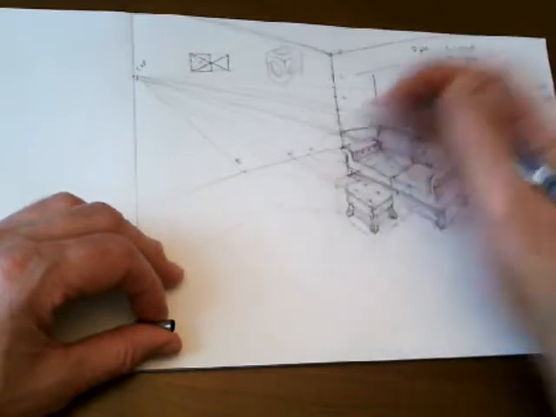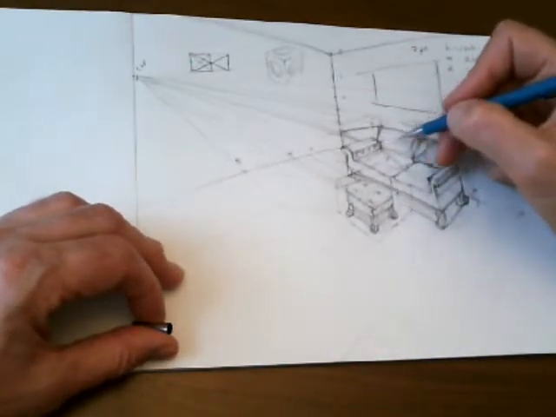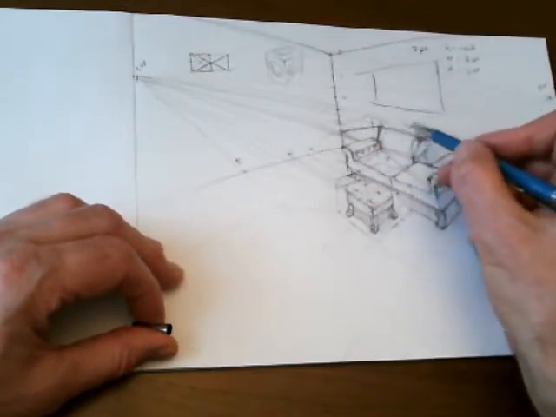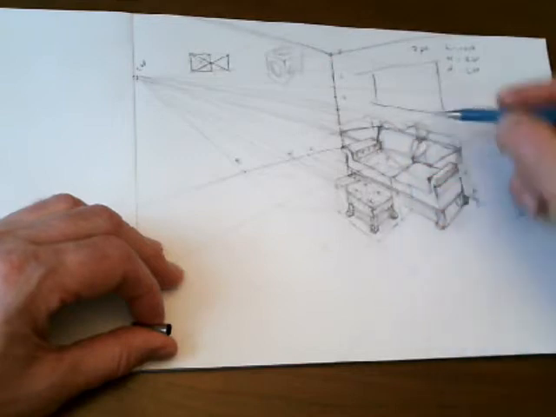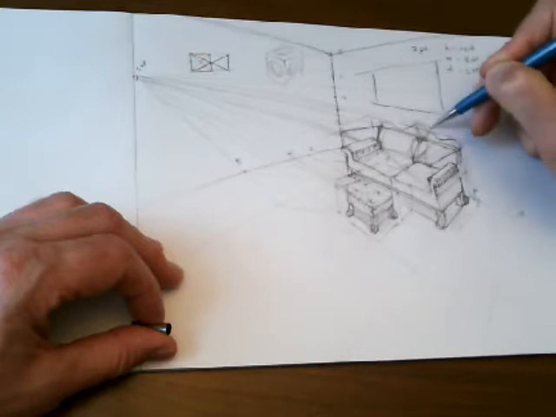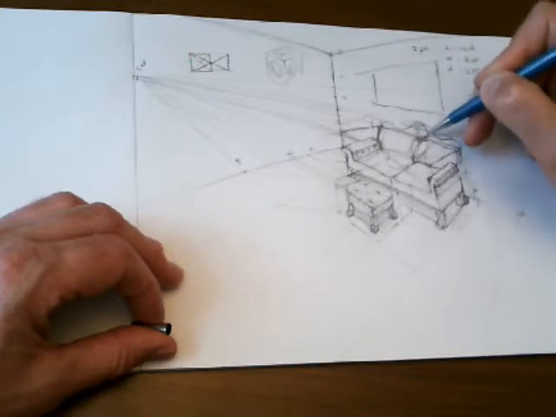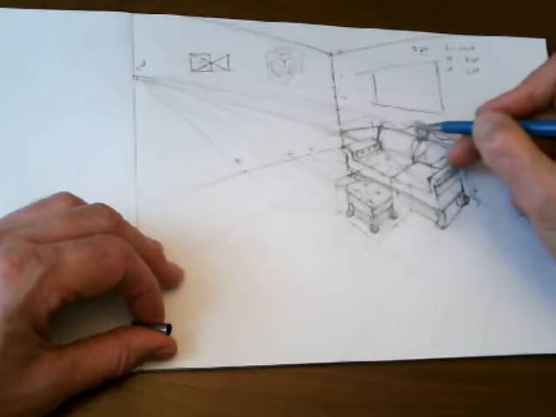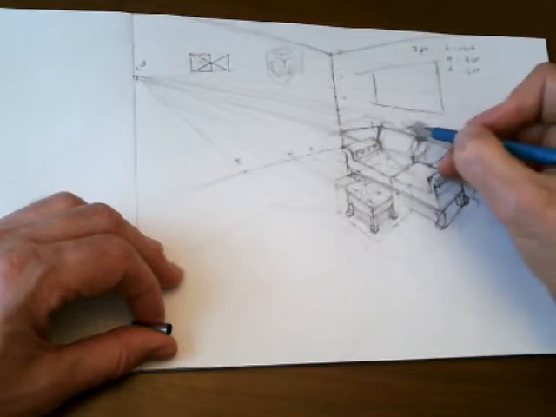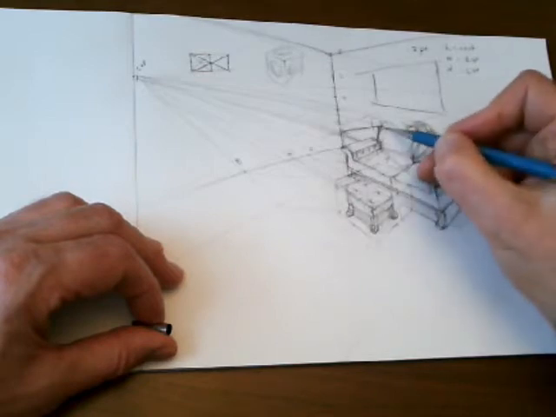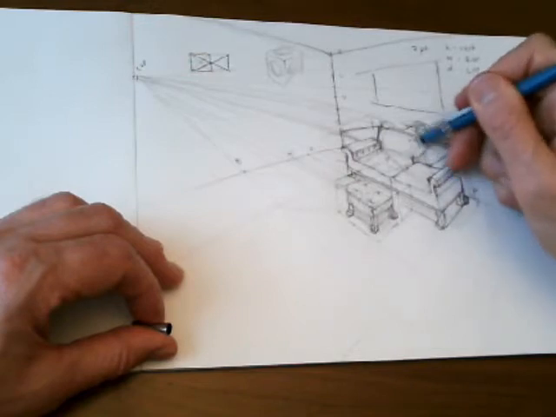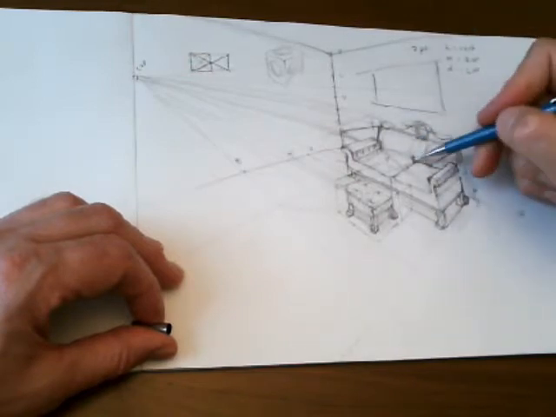You start with something that exists in the world, like that clunky couch we had at the beginning, and you're going to kind of create objects that might be interesting to you. How far I go with this is up to me. I can keep drawing and drawing with it.